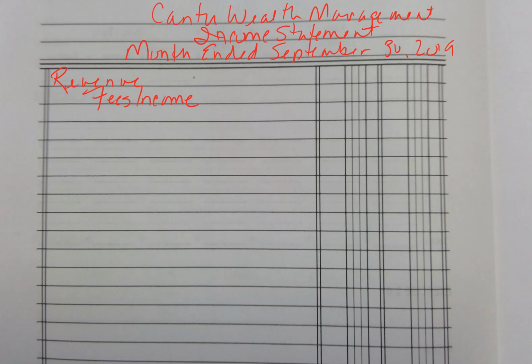Fees, income is 155,800. We're going to use the right hand column for total numbers. If we have to calculate, we will use the first column. Okay, so for the fees, income, 155,800. We can just leave that blank.